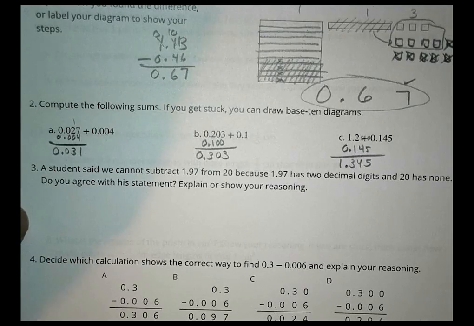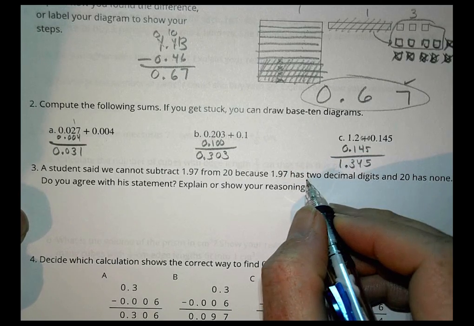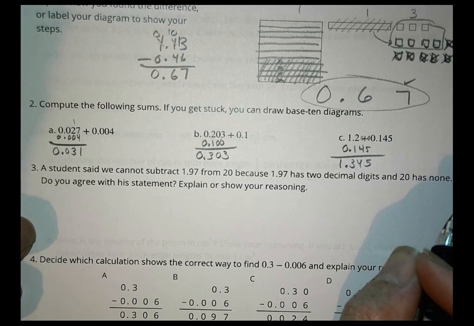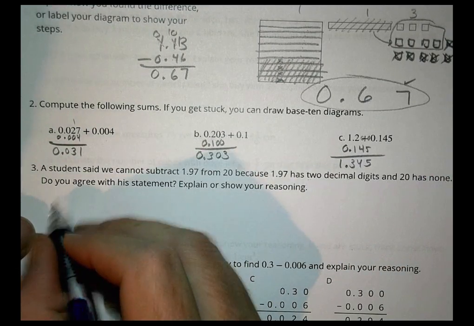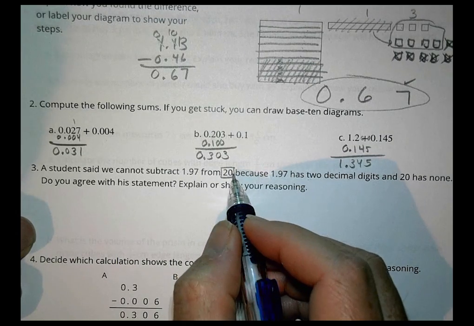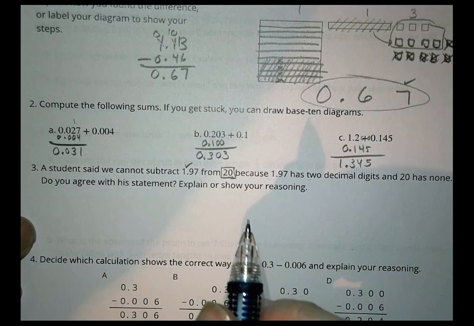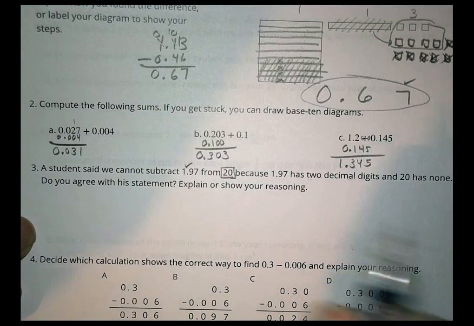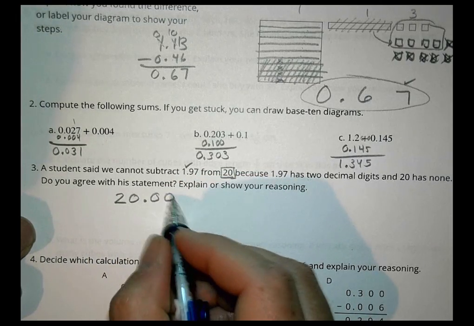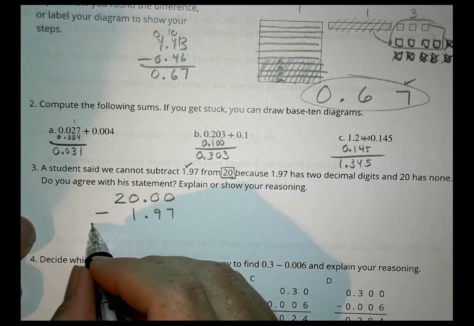Alright, a student said we cannot subtract 1.97 from 20 because 1.97 has 2 decimal digits and 20 has none. Do you agree or disagree? We would say that we hopefully at this point would say disagree. That's like saying I have $20 but I can't afford something that costs me $1.97 because I don't have any coins. I think you can make some change. Why is that? Well, we can make 20 into 20.00 and go ahead and subtract 1.97 from that.